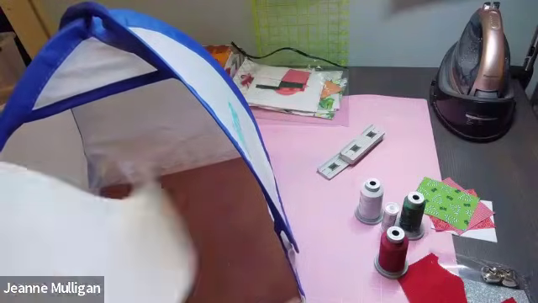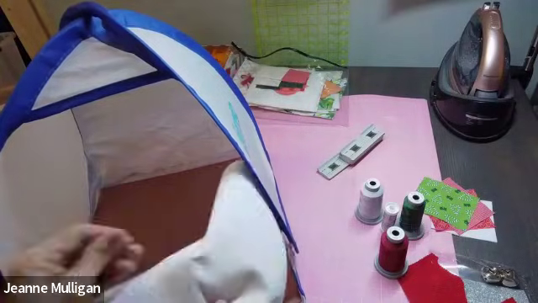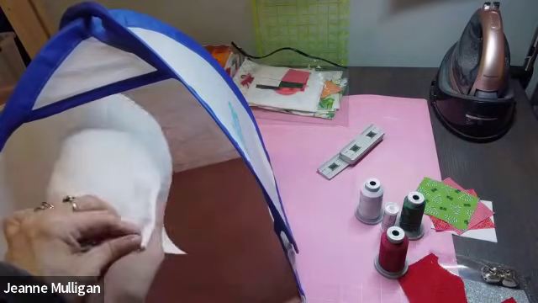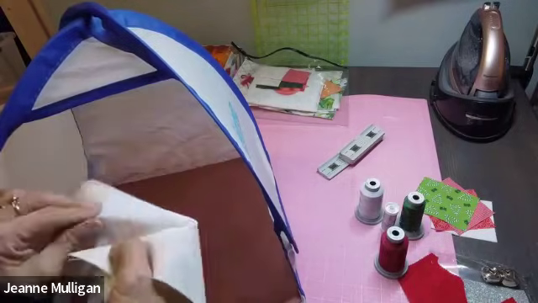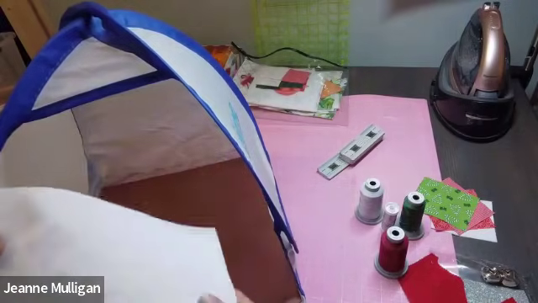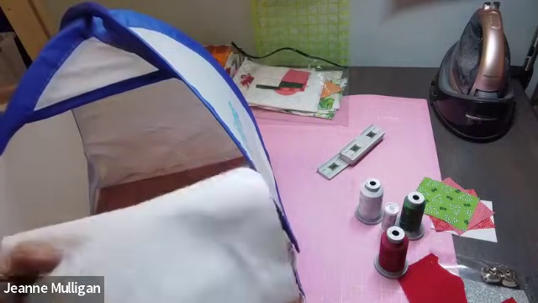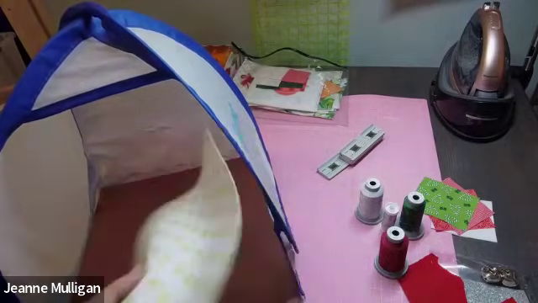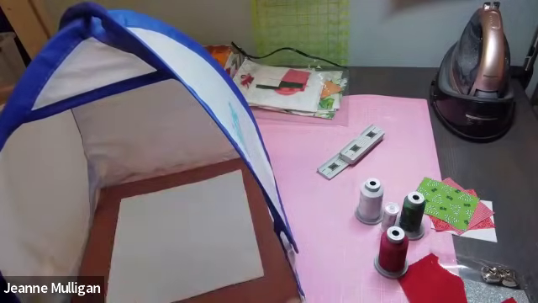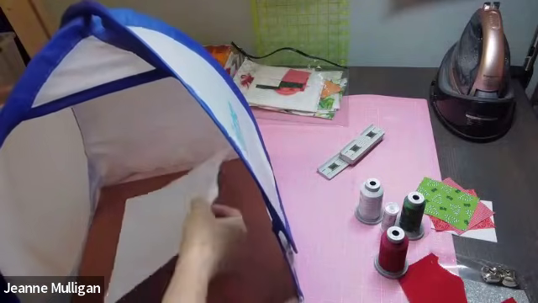I also want you to spray the back of your background fabric. If there's any icky threads, get them off now, because these darker threads will shadow through. Get it off. Even a white thread will shadow through on light fabric. So just a little spritz. You don't need a ton.